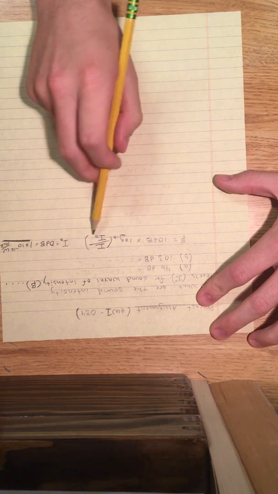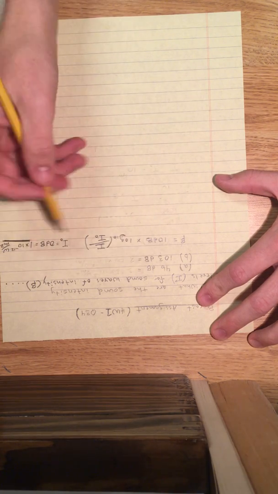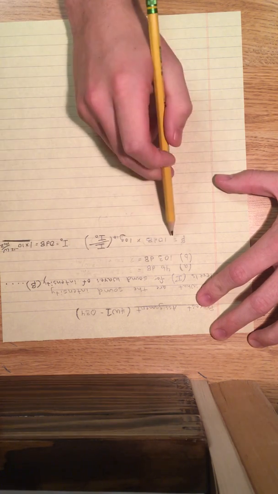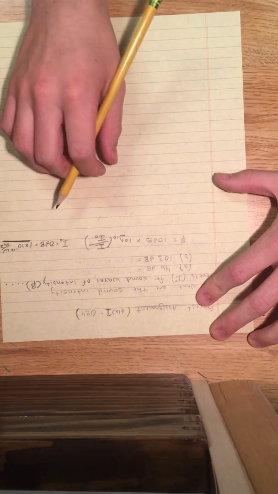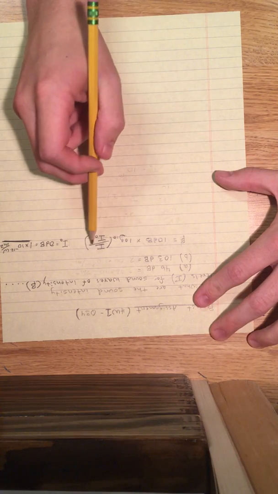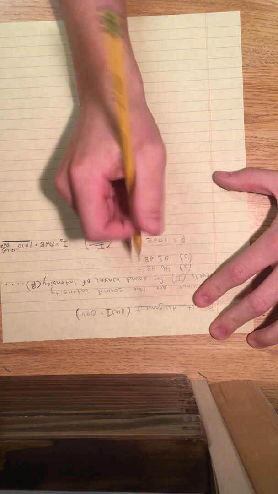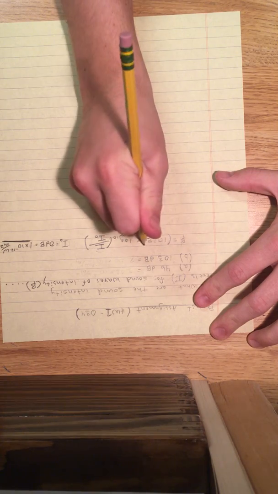And so we're going to solve this algebraically to begin with, and then just provide the solutions, because it's really just plugging in the numbers into a calculator. So the first thing we're going to do, or the goal at least, is to isolate I. And to do that, we first divide by 10 decibels here.